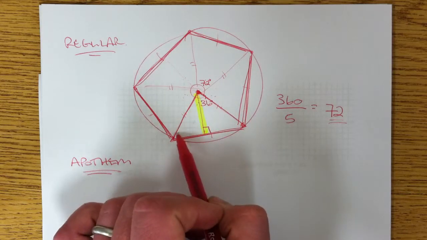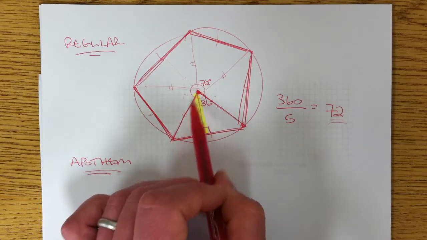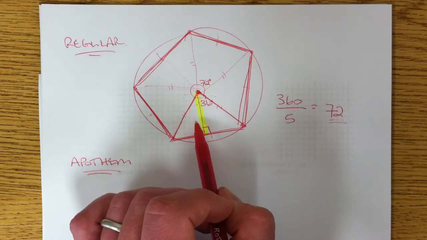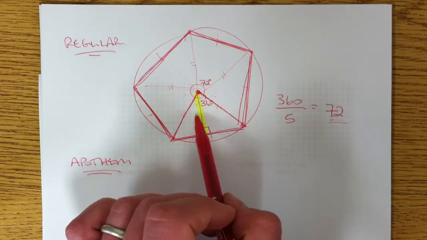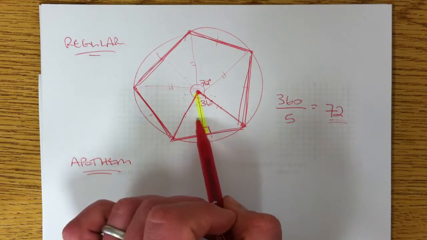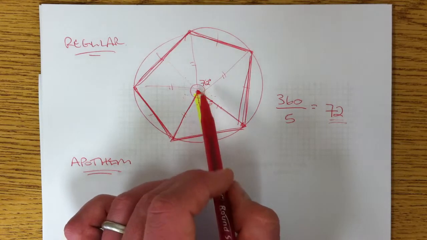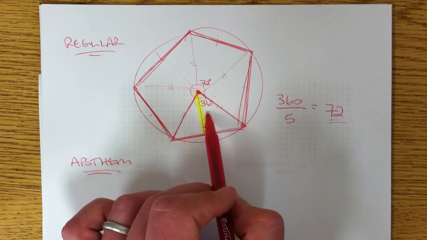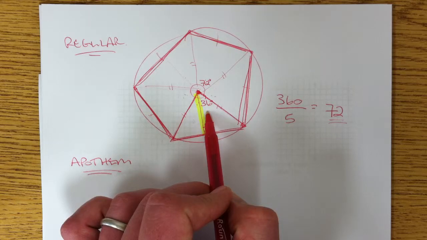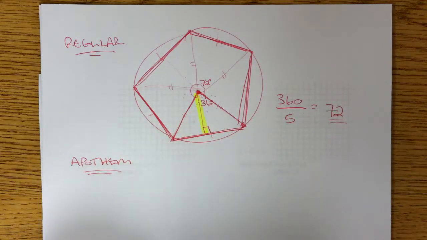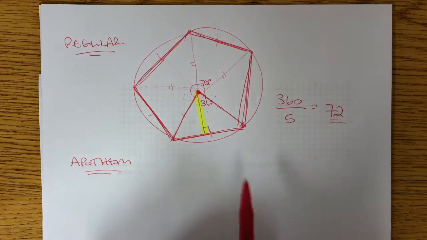Now each of these triangles is also going to be an isosceles triangle, meaning that you have one pair of congruent sides. That also means that when I draw this apothem here, it splits my triangle into two congruent segments. That means it's going to bisect my vertex angle. So if this is 72, this angle here is going to be 36. Now this becomes extremely handy when we're trying to find the area of this polygon.